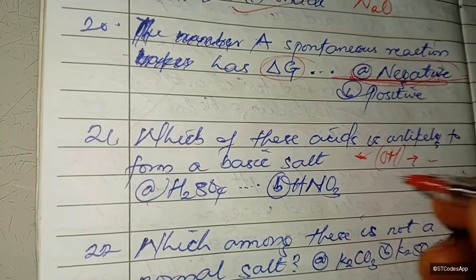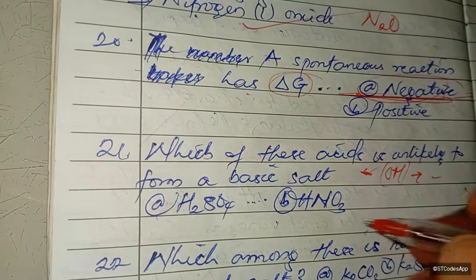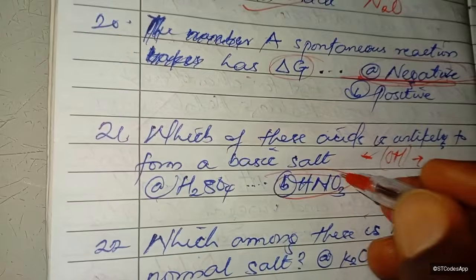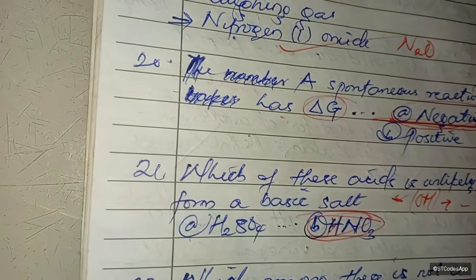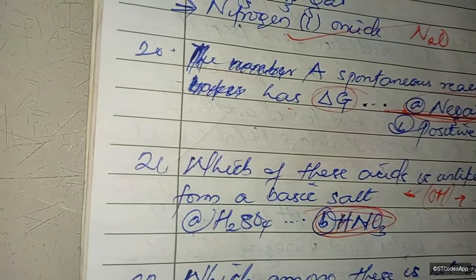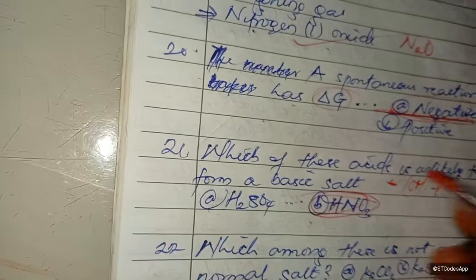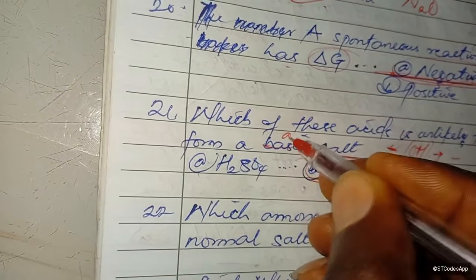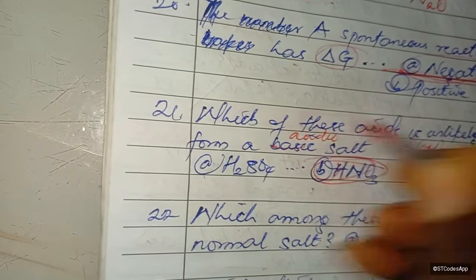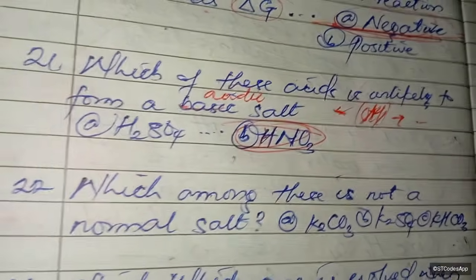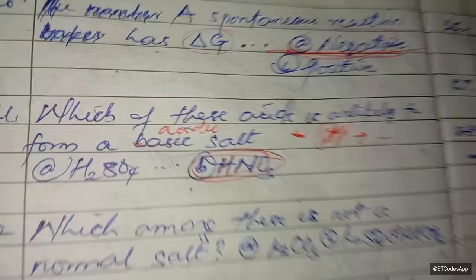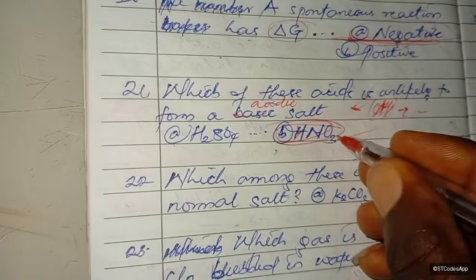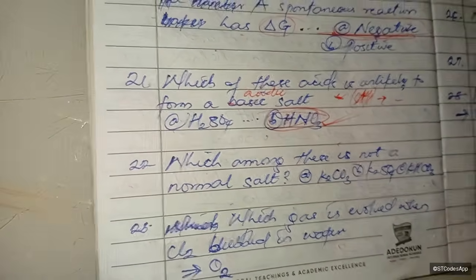So for that reason, the answer is HNO3. It is unlikely, yeah. Okay, I think acidic salt, not basic salt. That would be acidic salt, not basic salt, sorry. That was what he said. Which one is likely to form acidic? So that would be HNO3. I just remember that he said HNO3 was the answer.